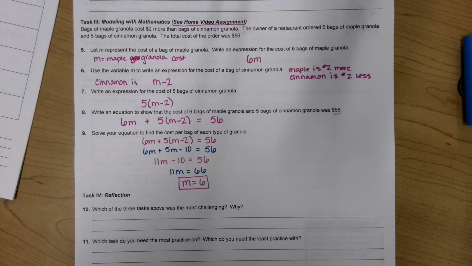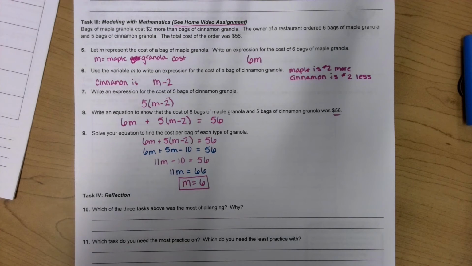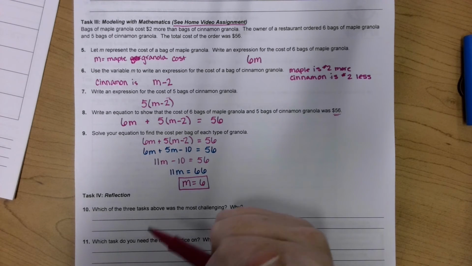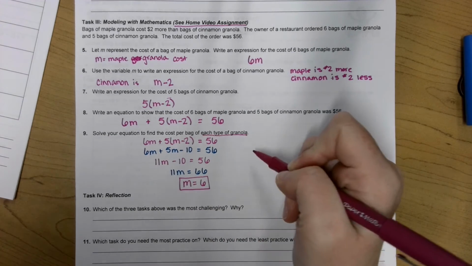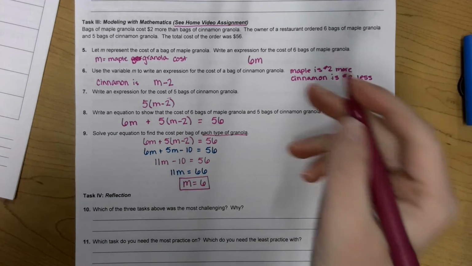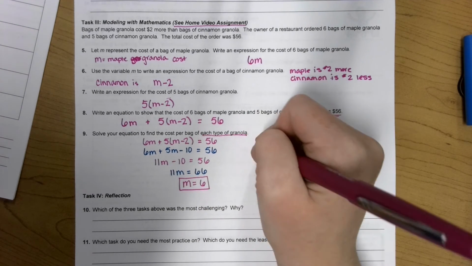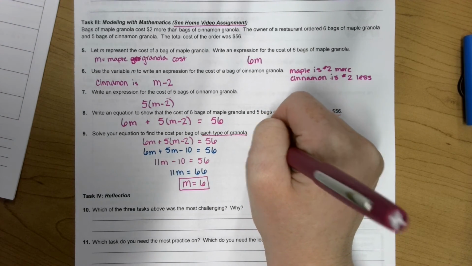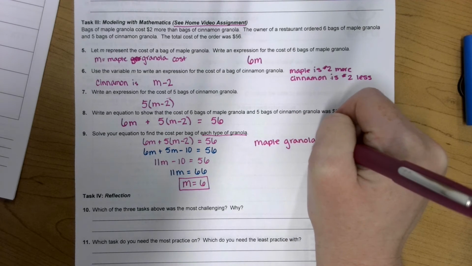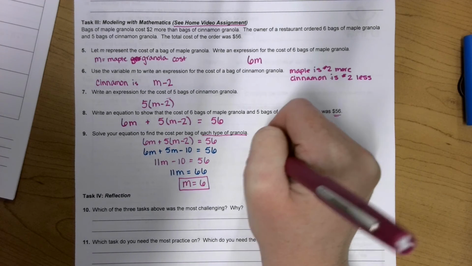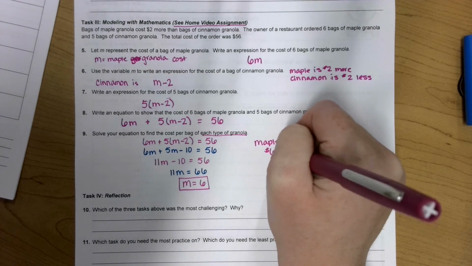So are we finished? No, we are not. And if I ask you that question, 9 times out of 10 it means no, we're not finished. So we look, it asks us to solve the equation to find the cost per bag of each type of granola. M equals 6 does not answer the question. So what does M equals 6 tell us? Well, it tells us that maple granola costs $6 per bag.